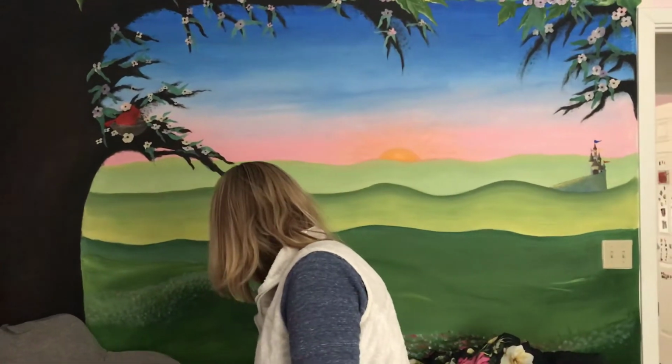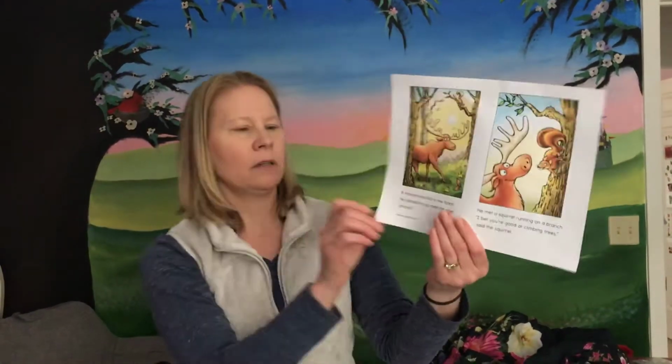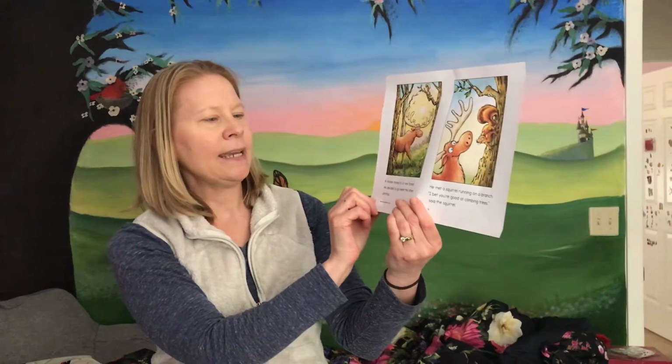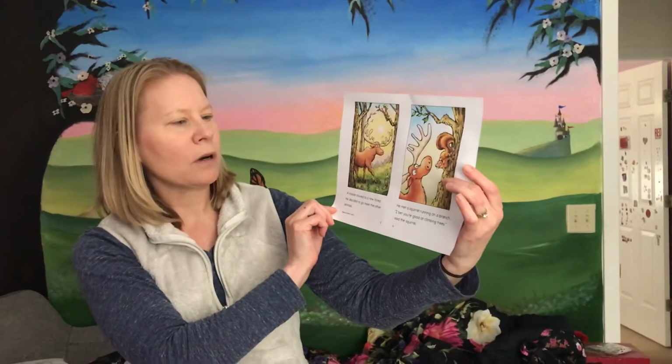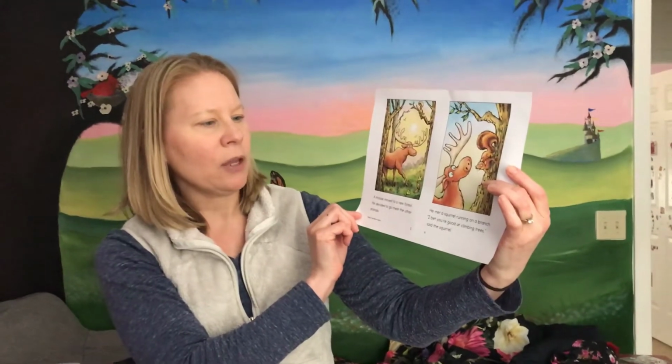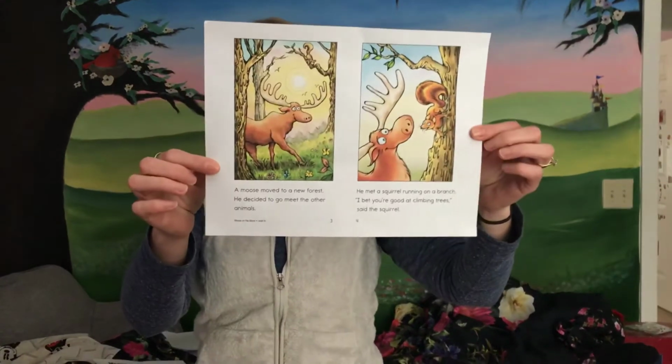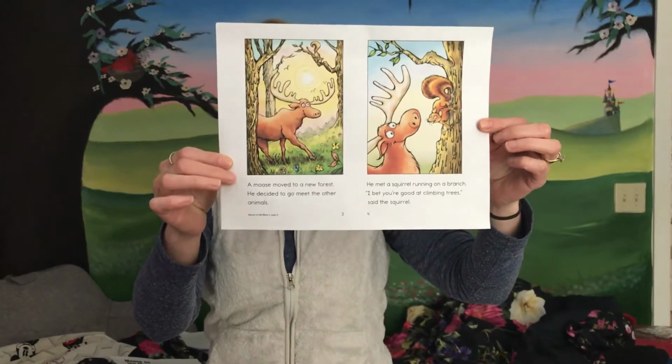Here comes the first part. It said, a moose moved to a new forest. He decided to go meet the other animals. He met a squirrel running on a branch. "I bet you're good at climbing trees," said the squirrel.